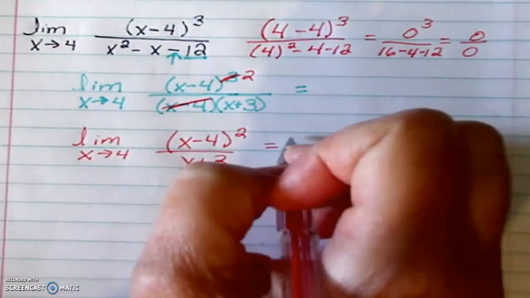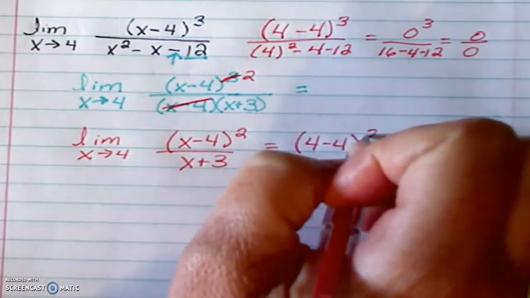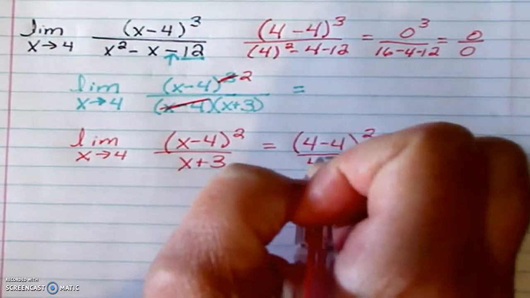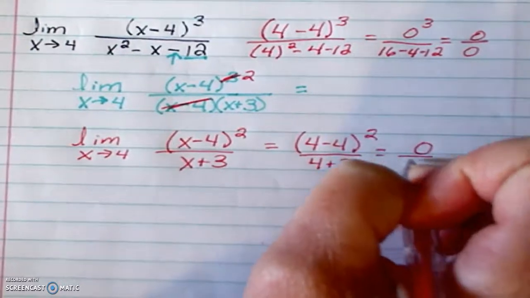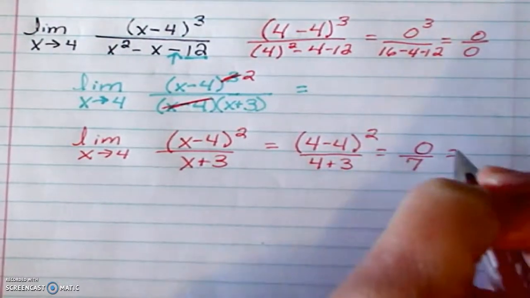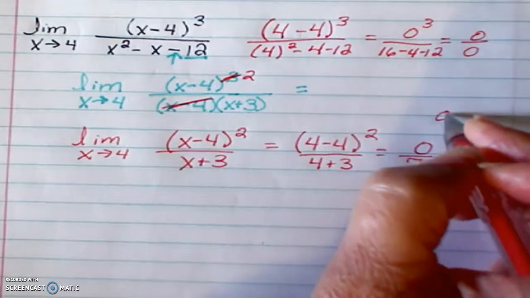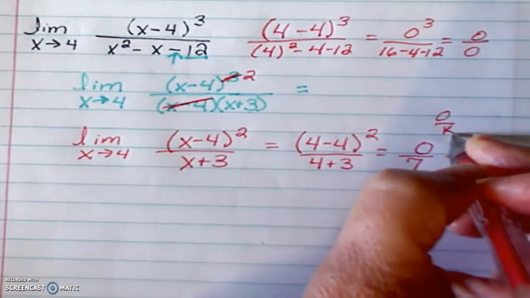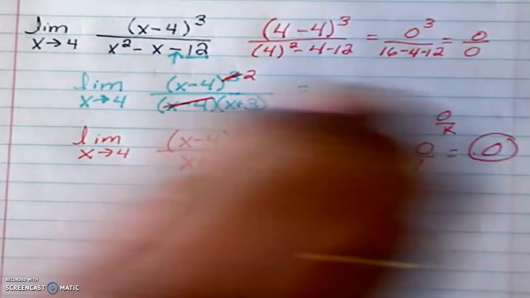Now I want to substitute back in, and you're going to get 4 minus 4, quantity squared, over 4 plus 3. So you end up with 0 over 7. Now that's okay, because we remember that 0 divided by 7 is okay, and your answer ends up being 0.